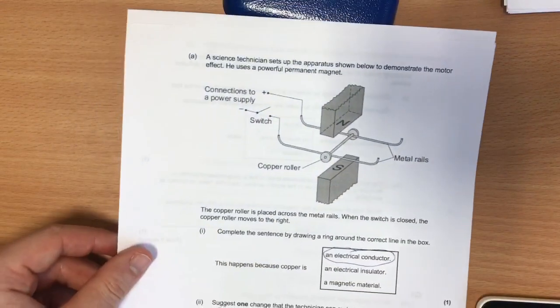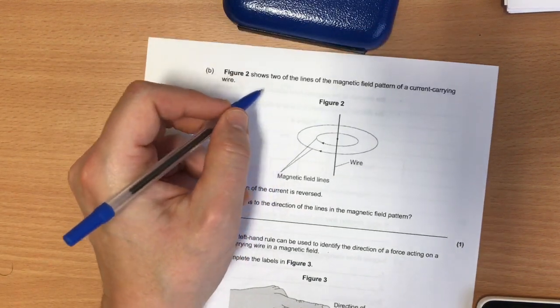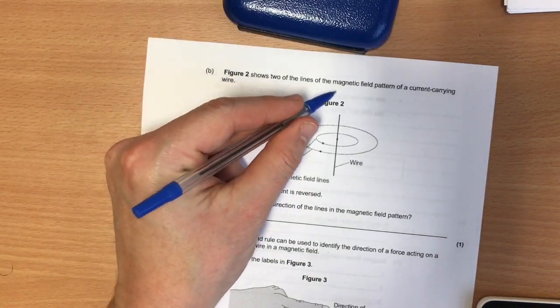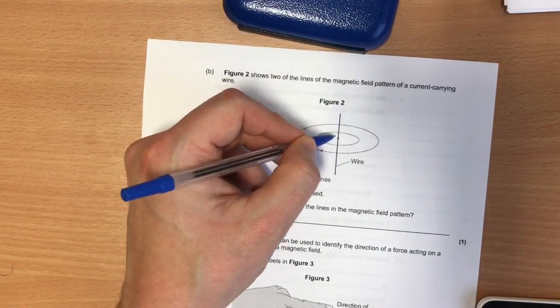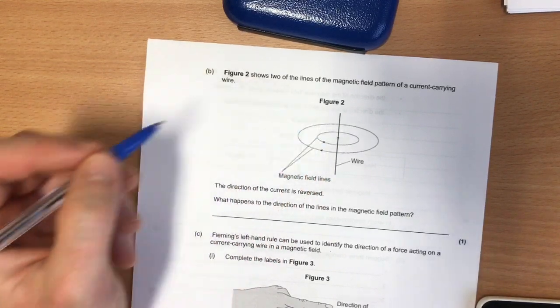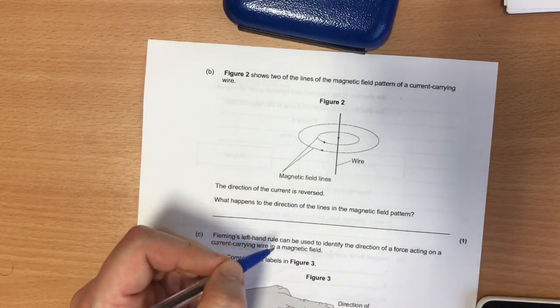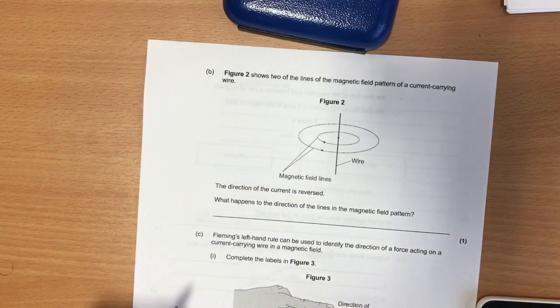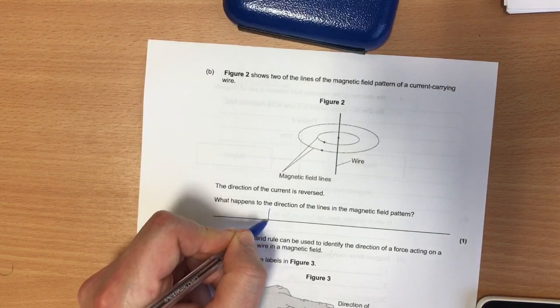Over the page, giving another figure. Figure 2 shows 2 of the lines of the magnetic field pattern of a current carrying wire. So we note it is a straight wire and therefore the magnetic field is circular around that wire. And look, it's another question about reversing the current. The direction of the current is reversed. What happens to the direction of the field lines in the magnetic field pattern? Well, they are reversed as well.